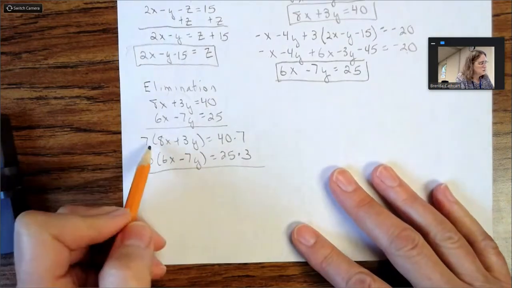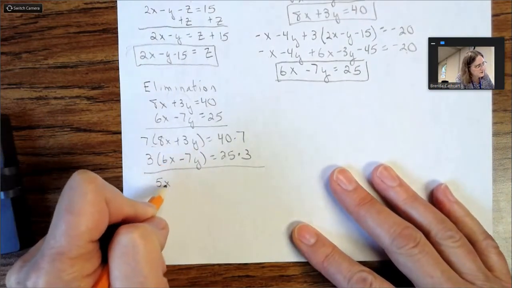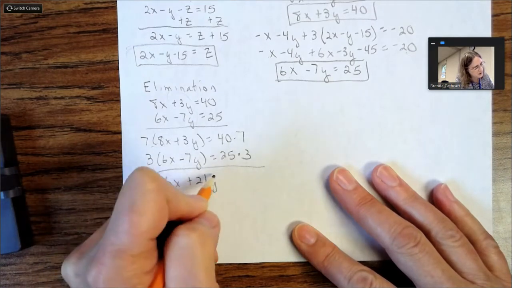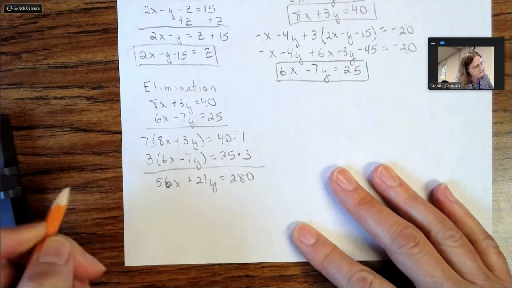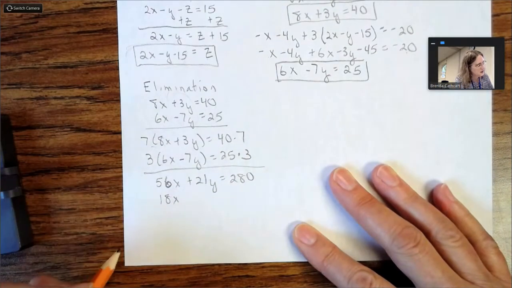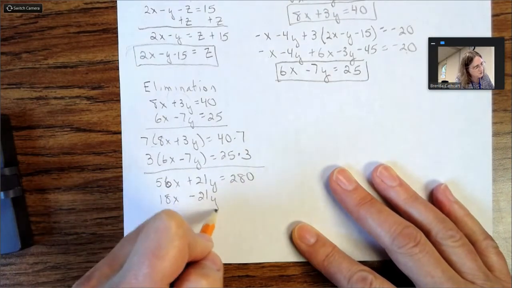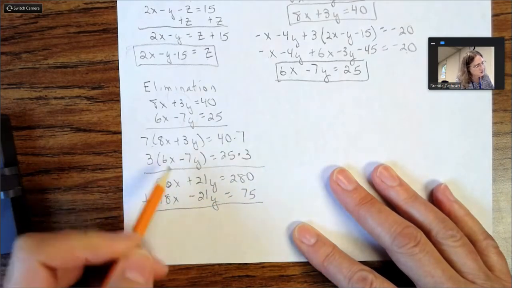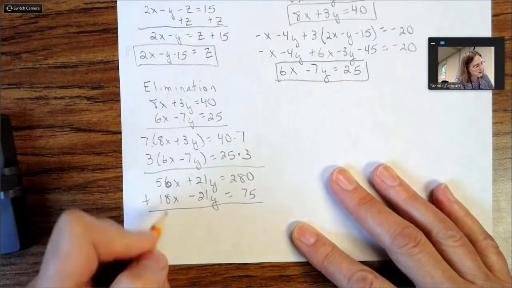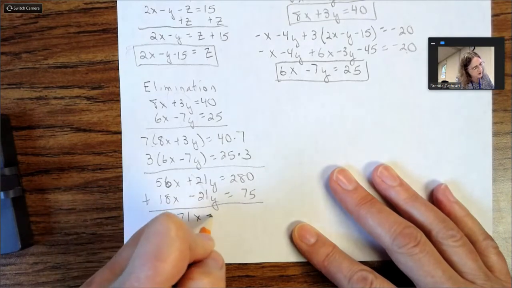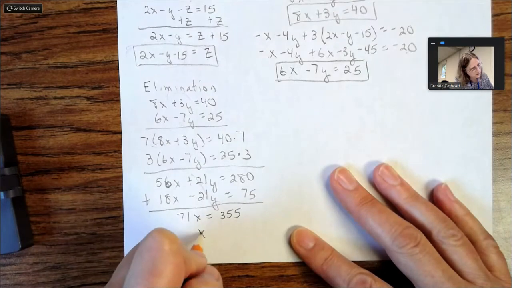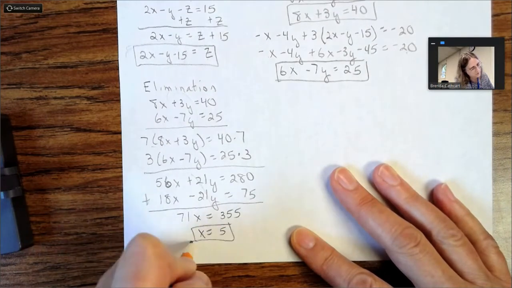Our first equation becomes 56x plus 21y equals 280. Our second equation becomes 18x minus 21y equals 75. Now when I add these two equations together, the y's eliminate, giving us 71x equals 355. Dividing by 71, x is equal to 5.